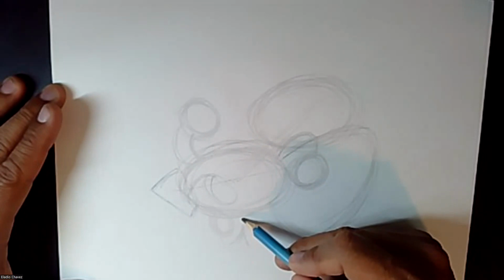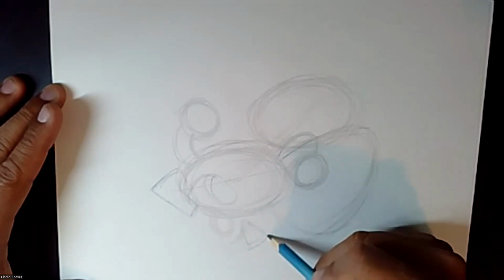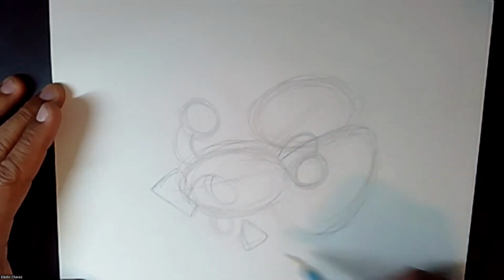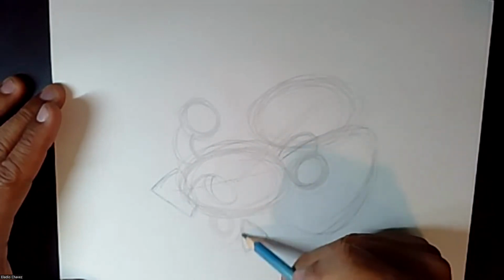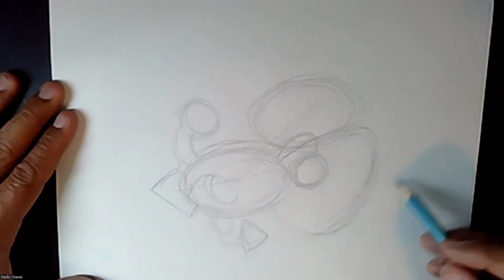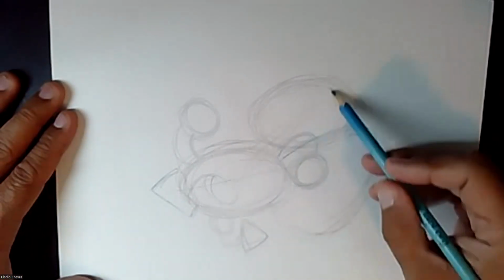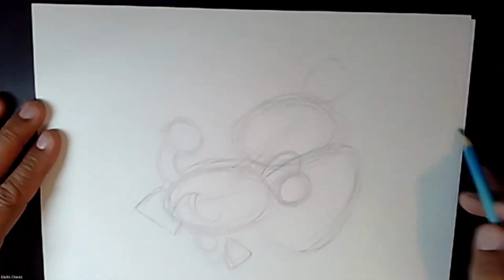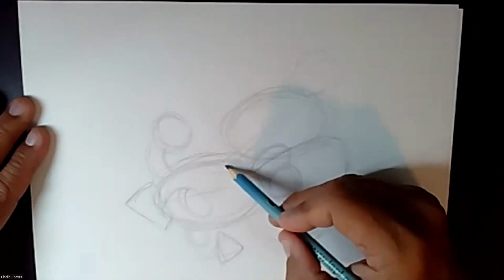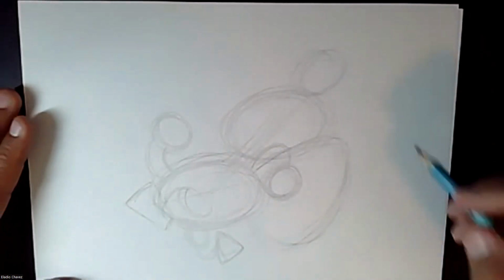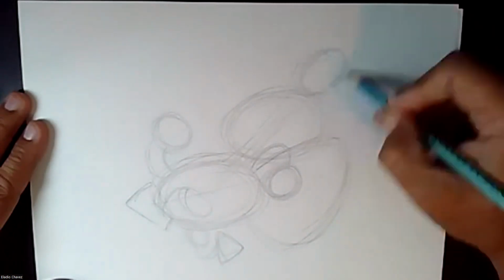Again, don't look at the detail. Try to see the big shapes first. See this big shape right in here, almost like a triangle. See that triangle, how big it is and how it fits. And then we can get all the detail afterwards and fix that up. Here we go. And then the head comes up here, kind of going up right in there. That's it.